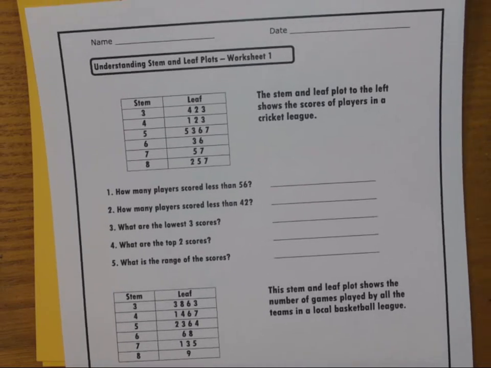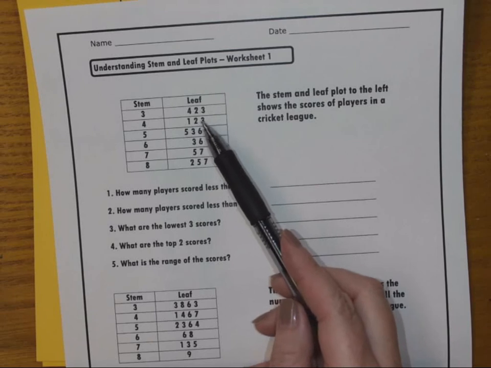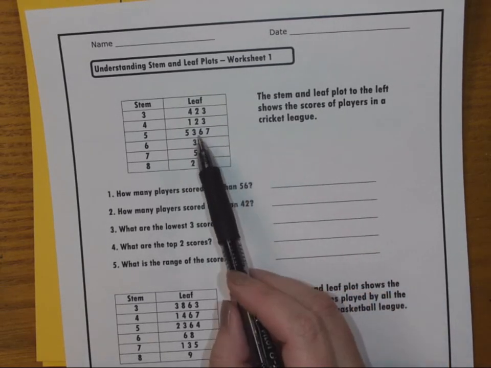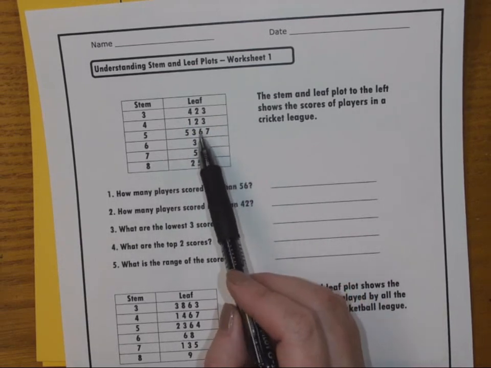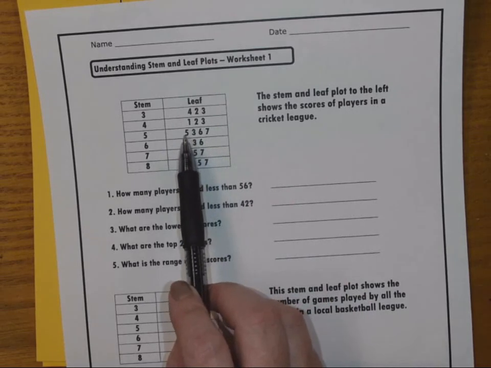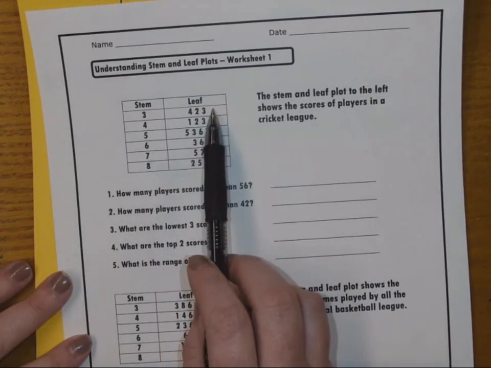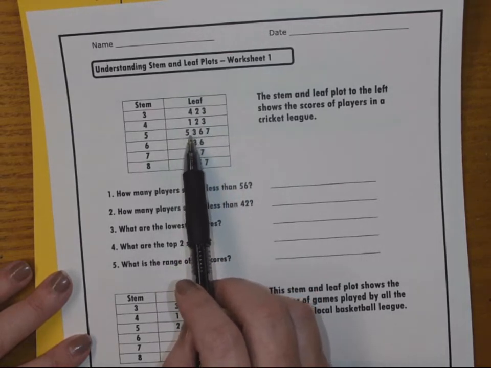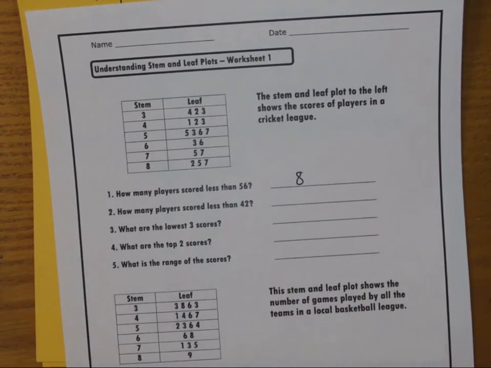All right, so notice, hopefully you worked on this on your own. Notice how these aren't really in order, okay? So really this would be better if these were in order. But how many players scored less than 56? Notice I can talk about lots of players in a compact way, right? So here's 56, right? So I have a 53 and a 55, right? But then everything in the 40s would be less, and everything in the 30s would be less. So I've got 1, 2, 3, 4, 5, 6, 7, 8, it looks like. Okay, so 8 players scored less than 56.